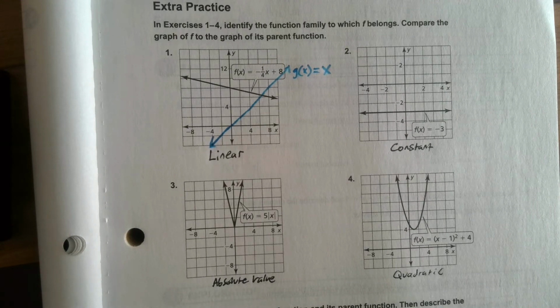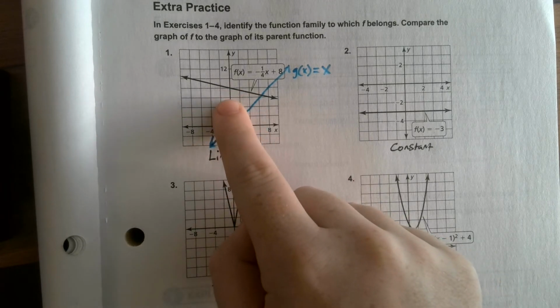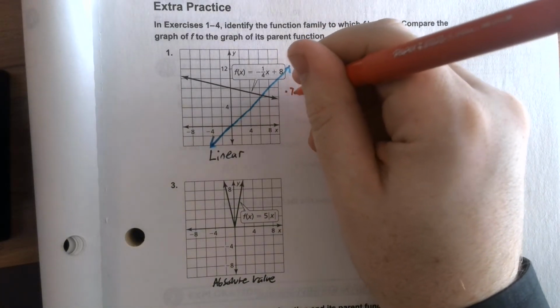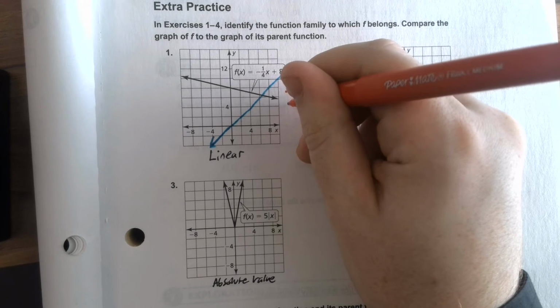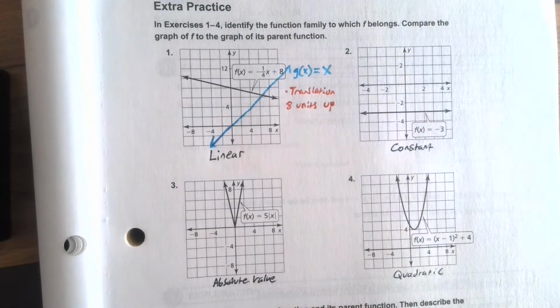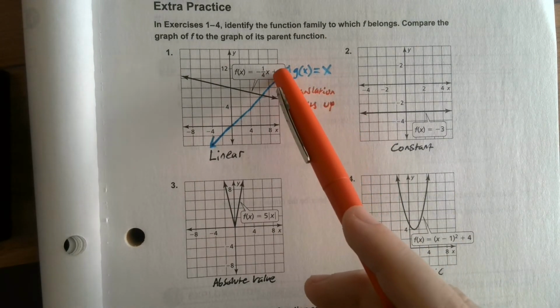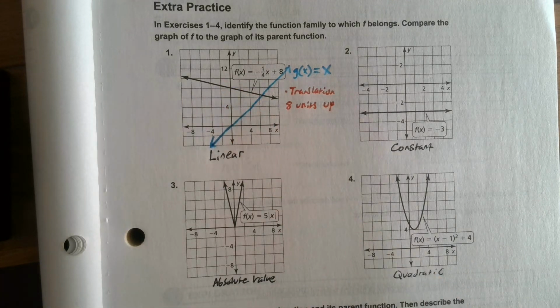First things first, our graph is moved way up. It is moved up 8 spaces. So we could say that there is a translation 8 units up, because that means it slides 8 units up. You can tell that from the equation with the plus 8, but you can also tell it just by looking at the graph. This point is 8 units up.